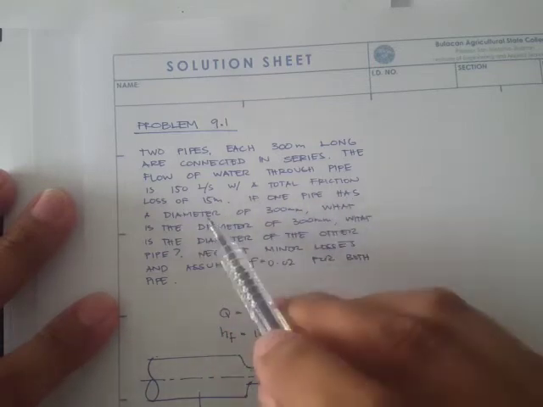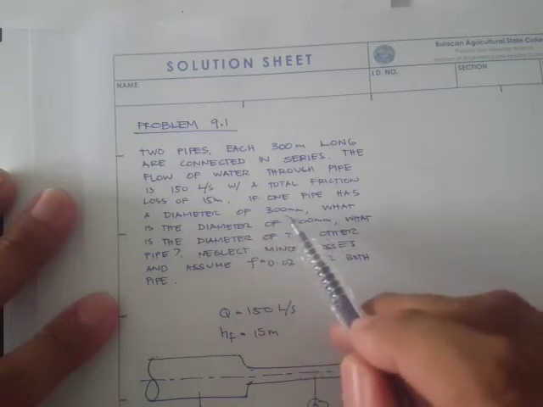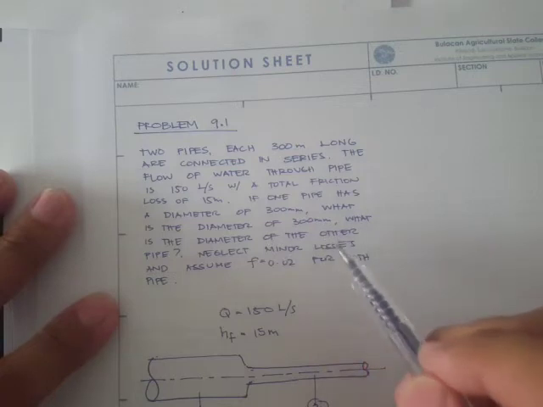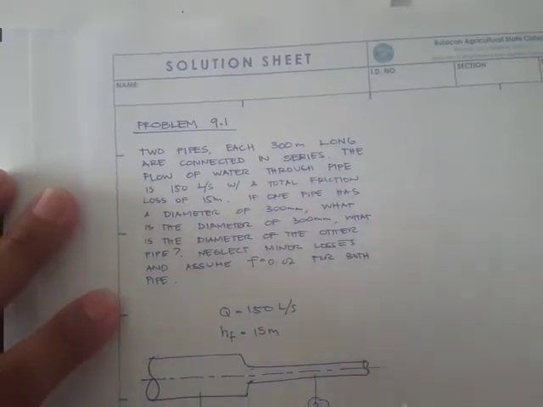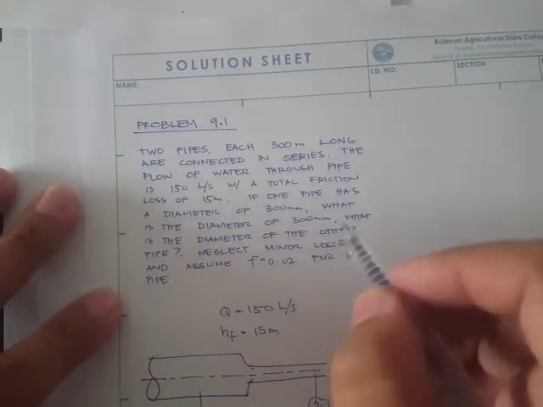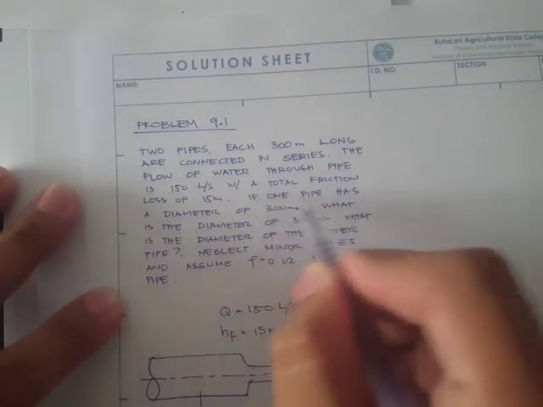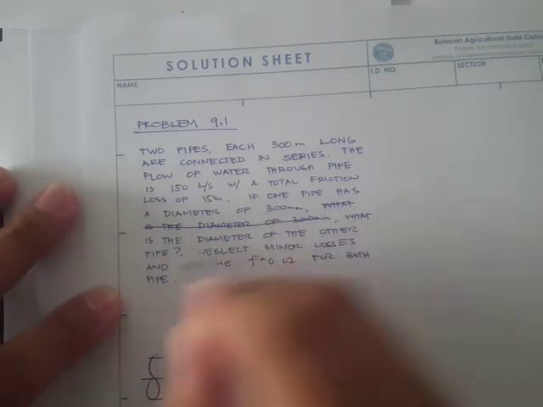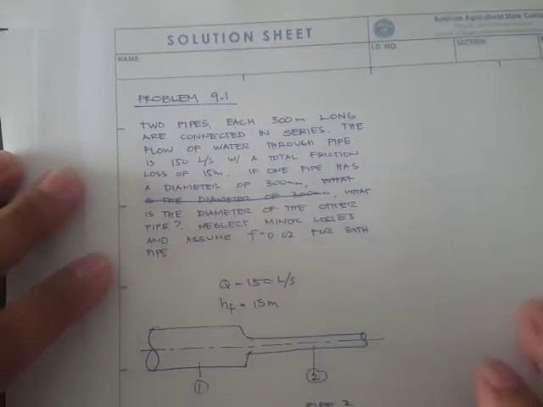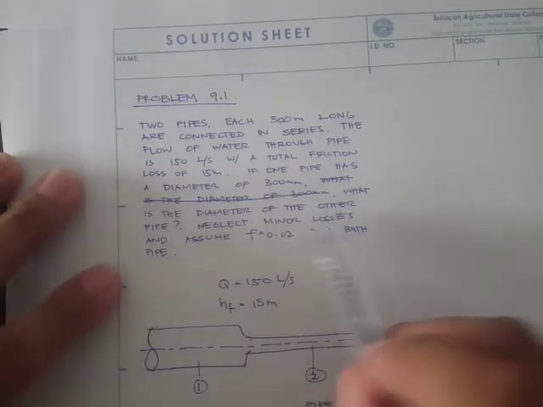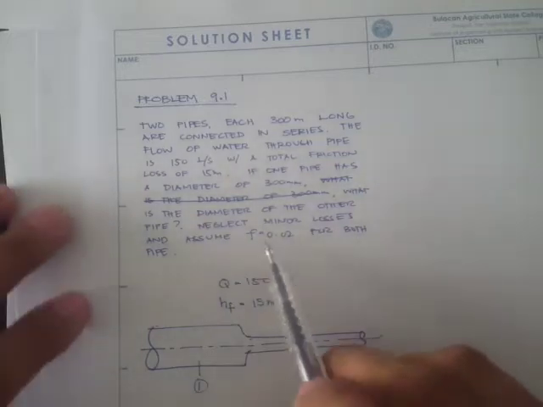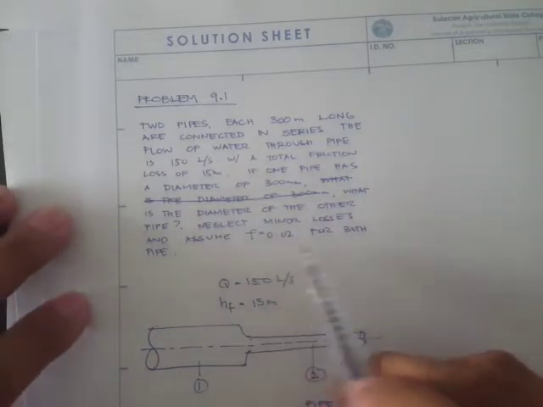If one pipe has a diameter of 300 millimeters, what is the diameter of the other pipe? And it also says to neglect the minor losses and assume an initial F value of 0.02 for both pipes.